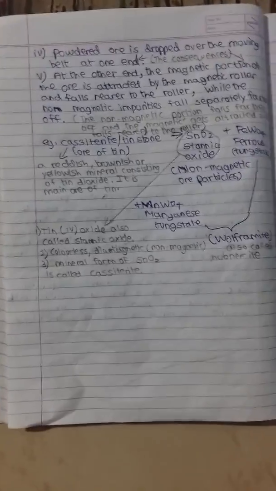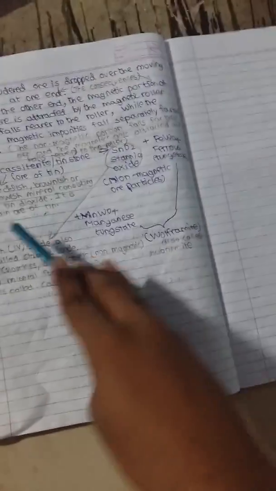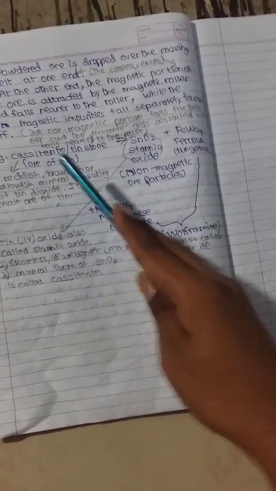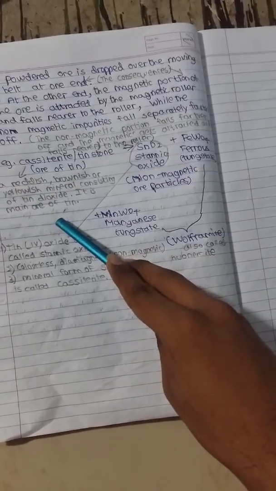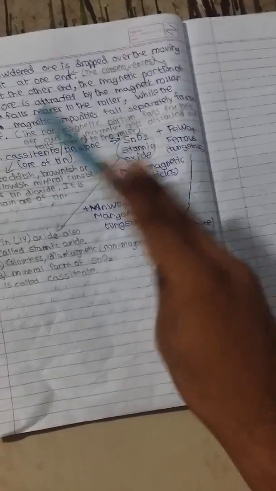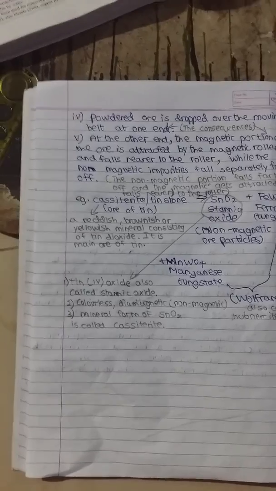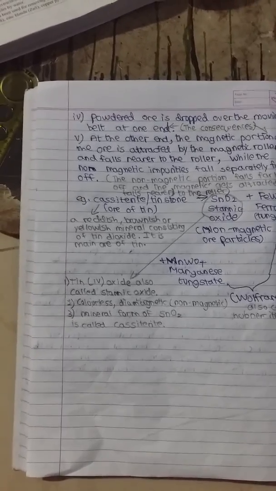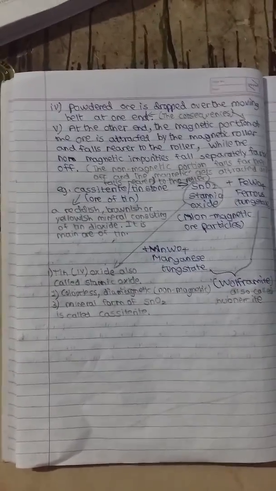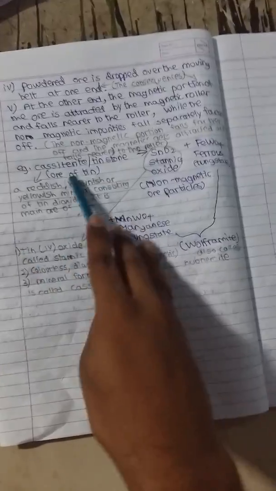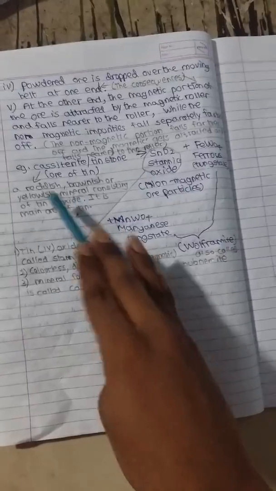So here we took an example, cassiterite or tin stone. Cassiterite is a reddish, brownish or yellowish mineral consisting of tin dioxide. It is the main ore of tin. You can Google the pics. The first thing in memorizing something is you have to see a pic of it, so you can memorize it faster and properly. So you can see a pic of cassiterite or tin stone. This is the same, cassiterite or tin stone.